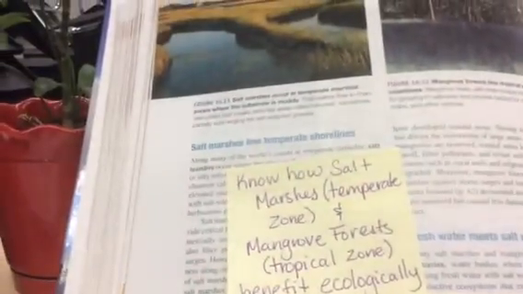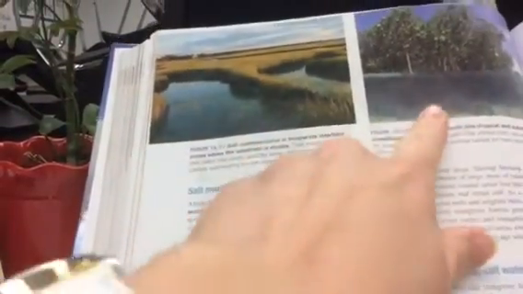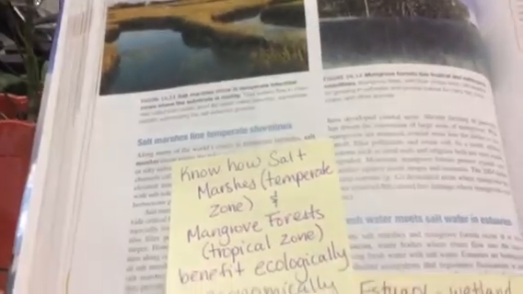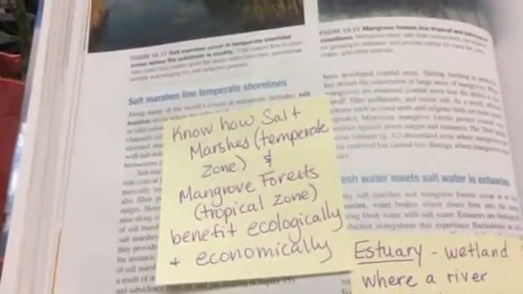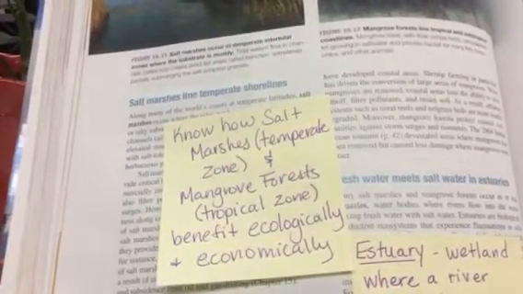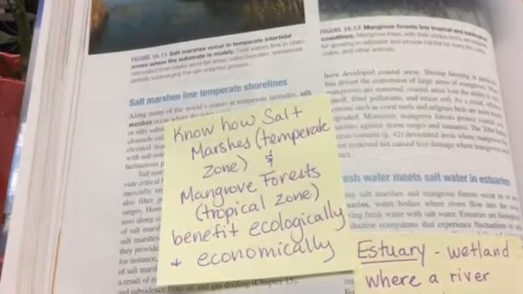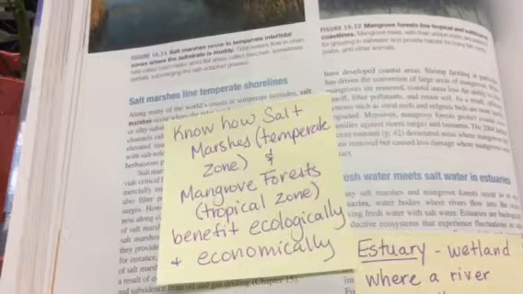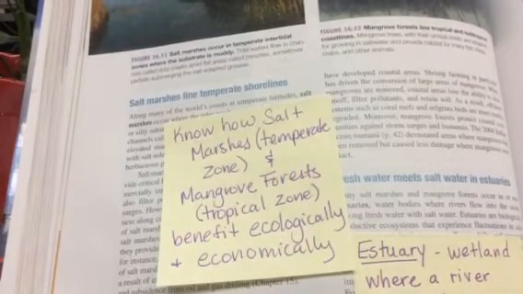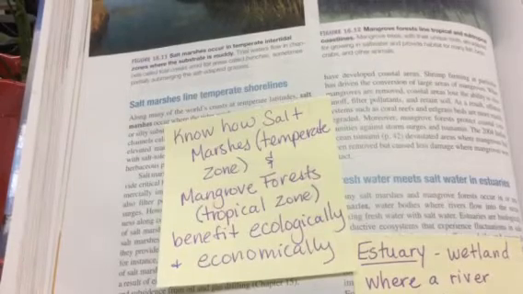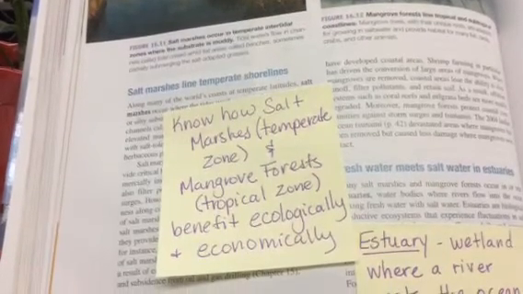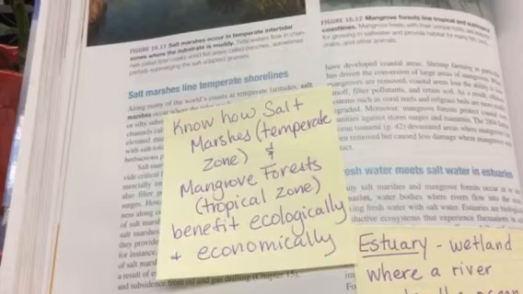Page 430, we have some of our ecosystems in the ocean. We have salt marshes here and mangrove forests. Salt marshes are found in the temperate zone, which is us. Our wetlands near the ocean are saltwater, salt marshes, because we are in a temperate zone. Down in Florida and Louisiana, they're tropical, and so they have mangrove forests. Know how they benefit ecologically and economically.